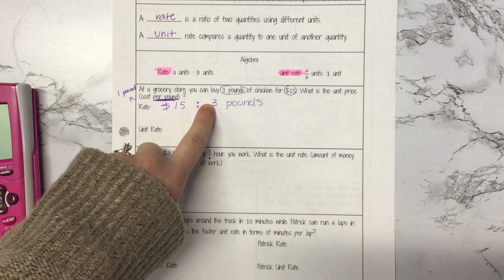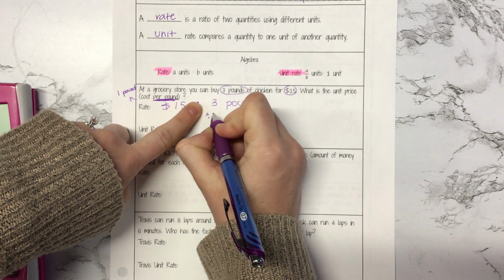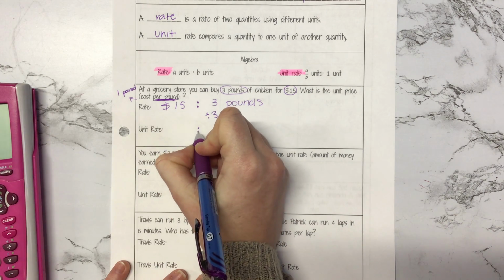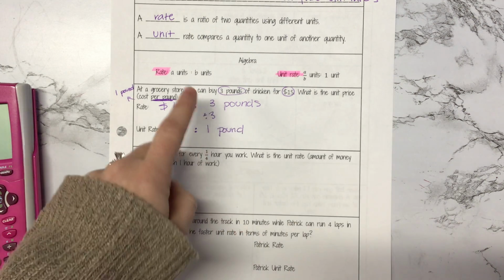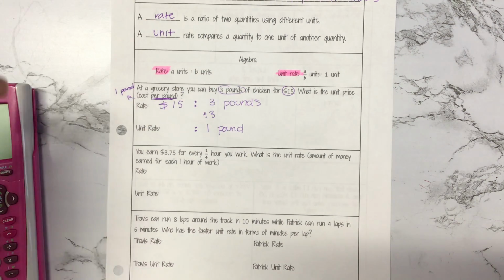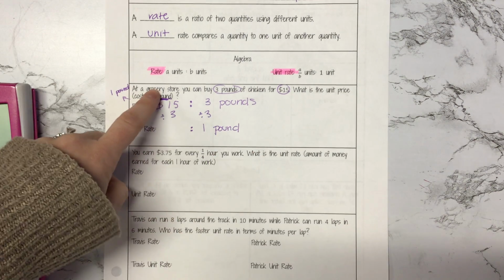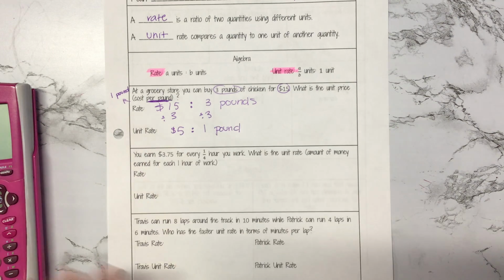So I want to know what is the cost for 1 pound. So I'm going to divide by 3. Because 3 divided by 3 is 1. What I do on this side of the ratio, I have to do on the other side. And then $15 divided by 3 is going to be $5.